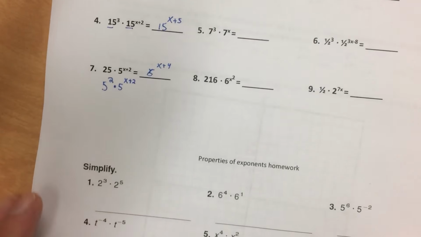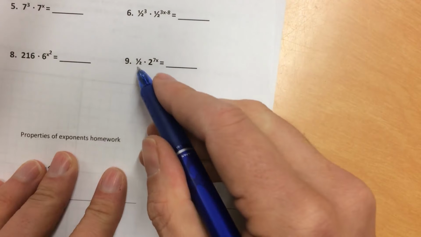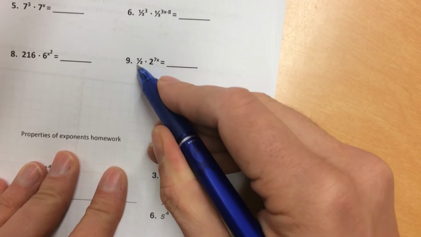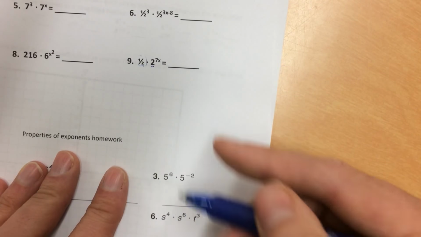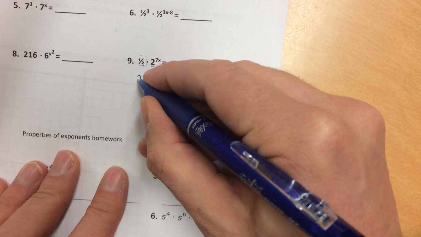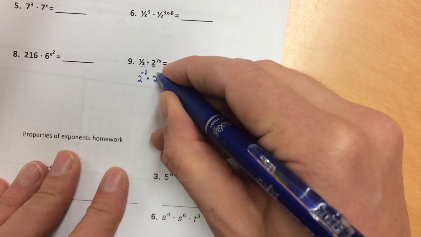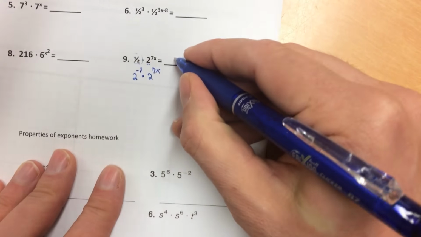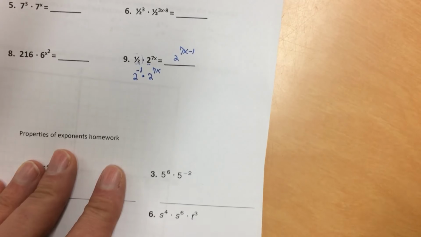I'll do one more explanatory one here. Here we've got 1/2 times 2 to the 7x. Again, we can't multiply these because they don't have the same base, but we can rewrite 1/2 as a power of 2. 1/2 is 2 to the negative 1 power. 2 to the negative 1 power times 2 to the 7x power. We can combine these, we just add negative 1 plus 7x. It's 2 to the 7x minus 1 power. Hopefully that helps on your homework.